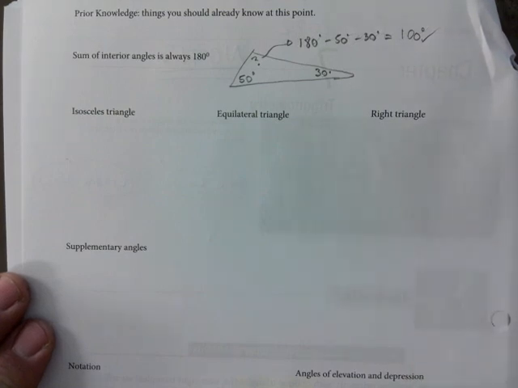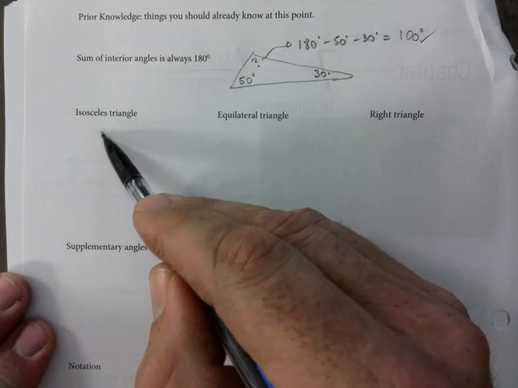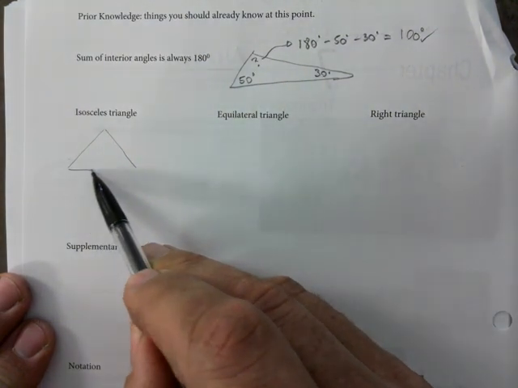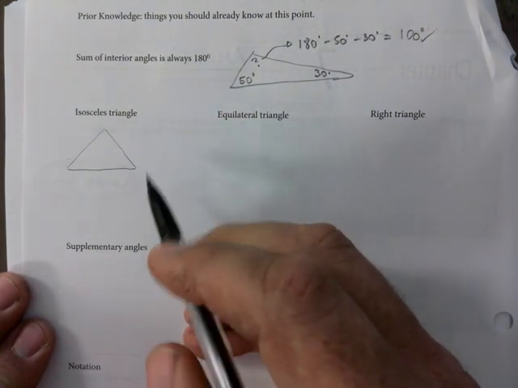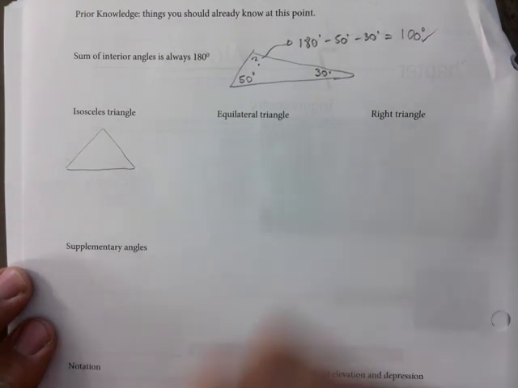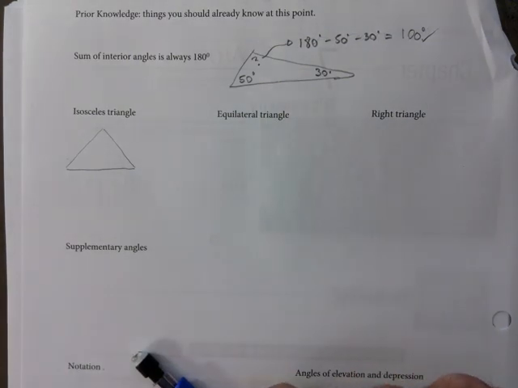We have 3 types of triangles that are key to us. An isosceles triangle, what's so special about it? It has, what's that? Not quite. That's two sides are the same.